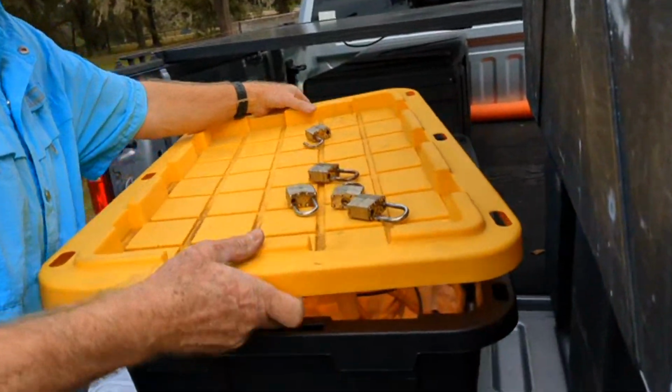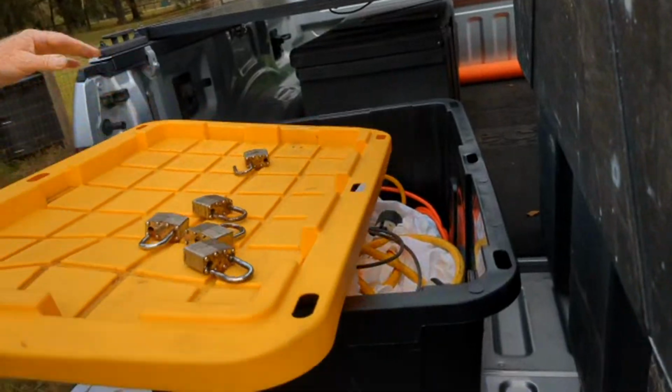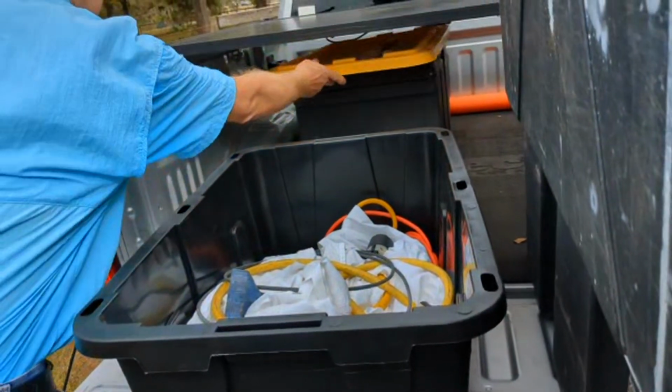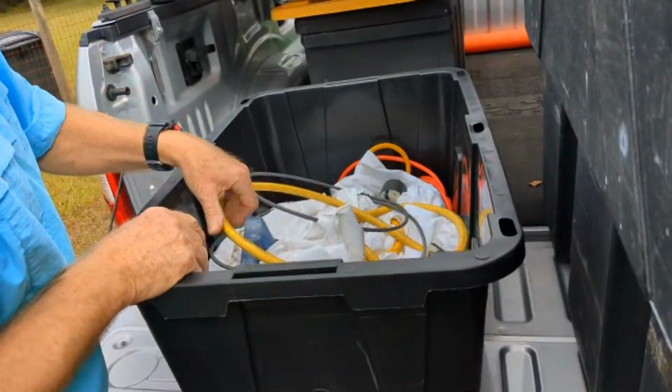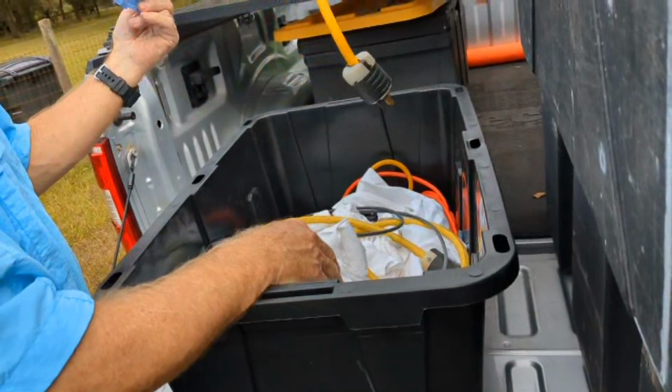These $10 27-gallon containers from Sam's Club are amazing. Other than the lids being crap, they're pretty handy. Yes, they are.